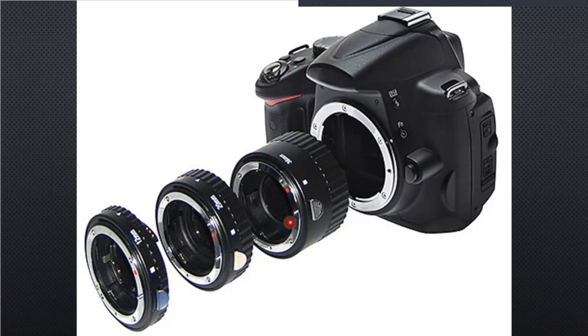For example, you are doing macro and suddenly you find a bird somewhere in a nearby tree. You won't be able to photograph that, even though you're using a long telephoto lens with this extension tube. So infinity focus will be totally lost. To get the infinity focus, you have to remove these extension tubes.